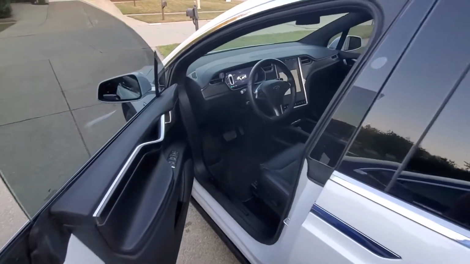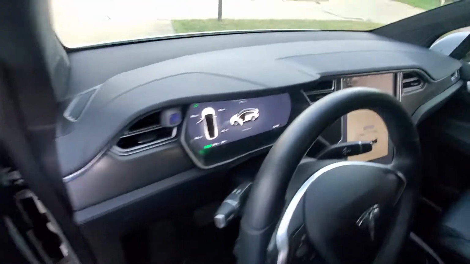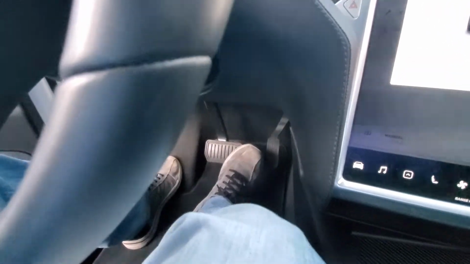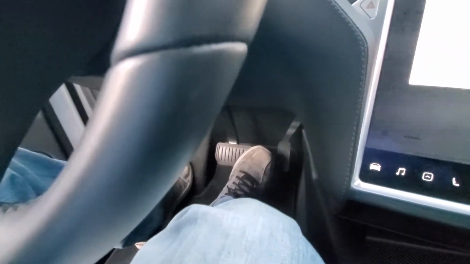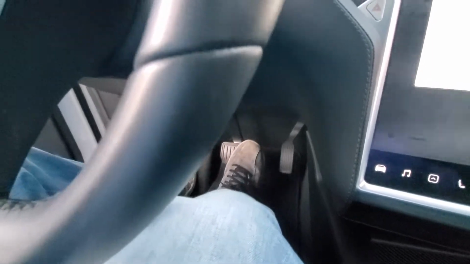So when the doors are open, simply go in the vehicle, and all you need to do is hit the brakes. When you hit the brakes, the doors will close for you and the vehicle will go back to the last saved profile like this.